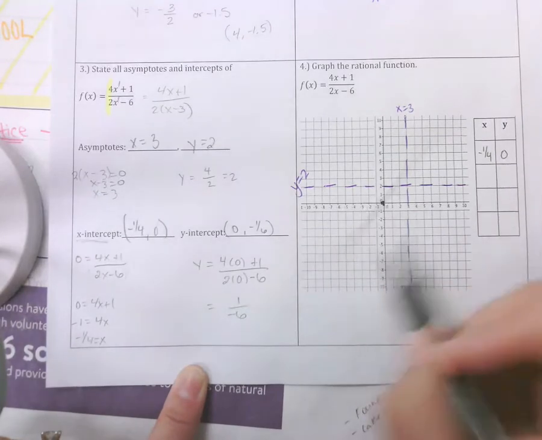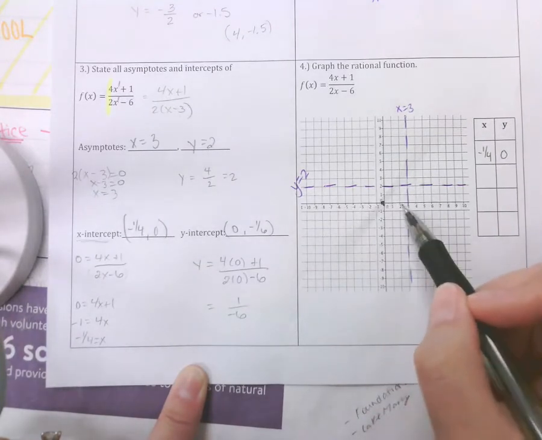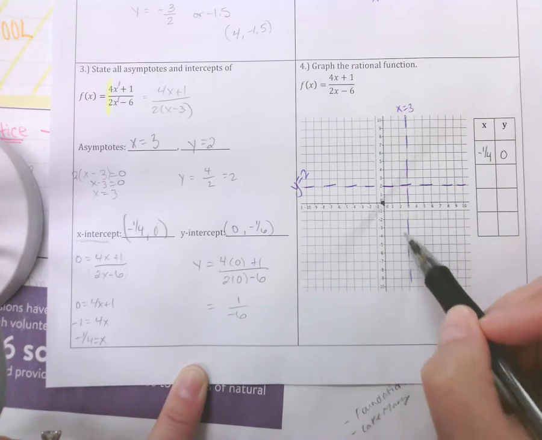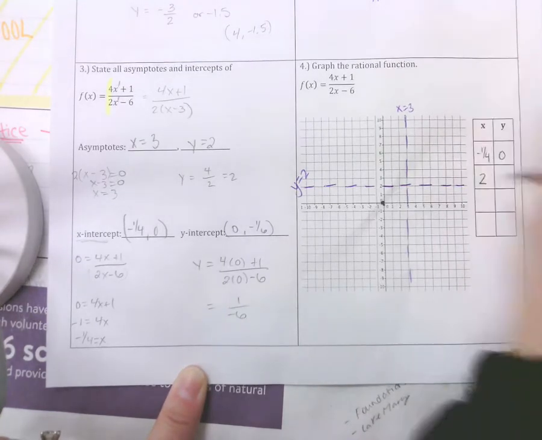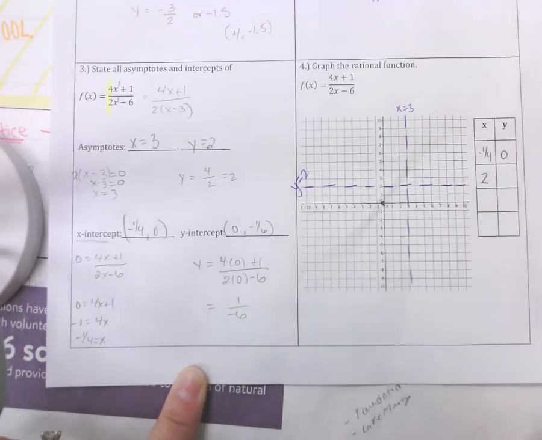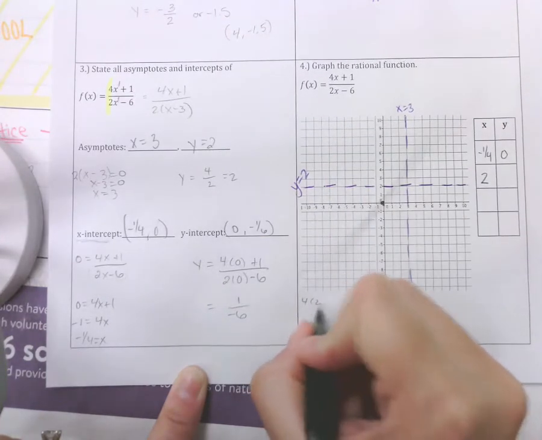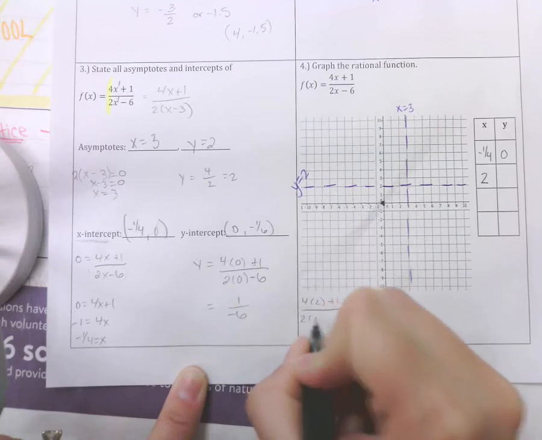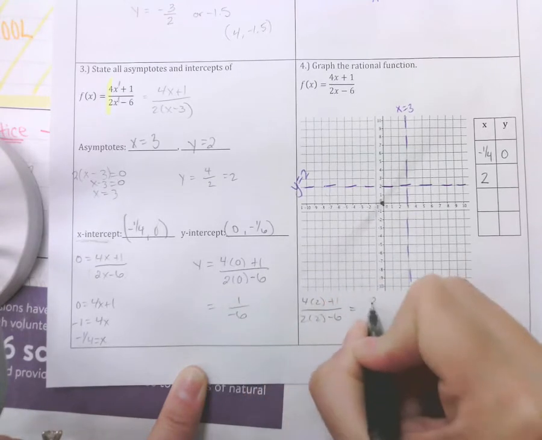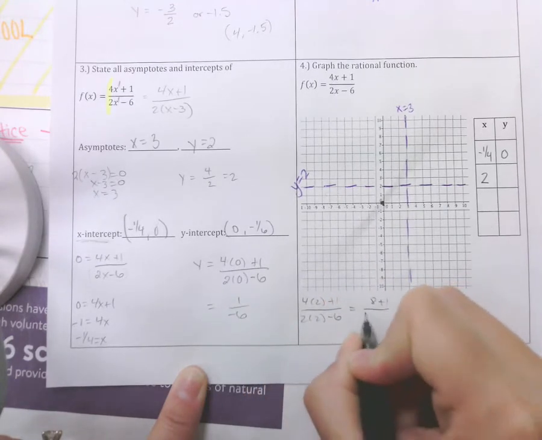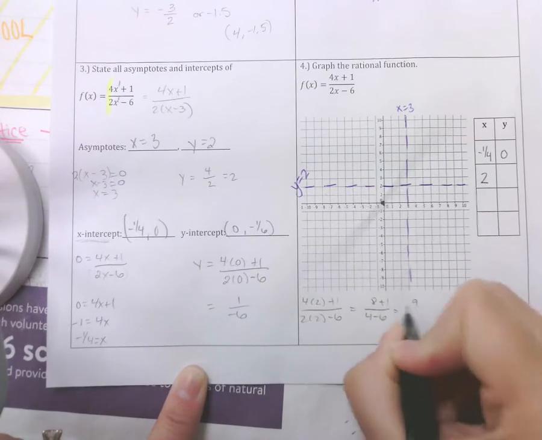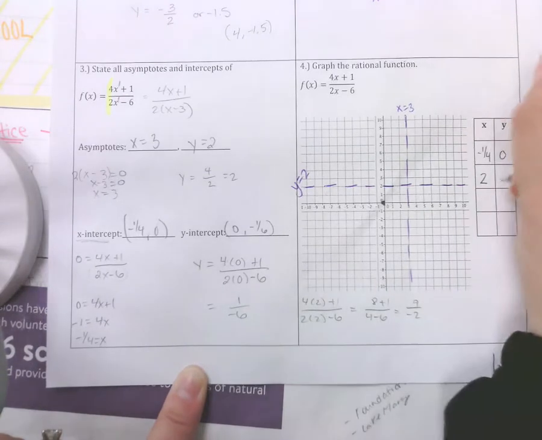I'm going to put one more point over here so I can get a better look at this graph. So I'm going to try to plug in 2. So I can see kind of what the curve looks like. So if I plug in 2, I get 8 plus 1 over 4 minus 6, which is 9 over negative 2. So that's negative 4.5.